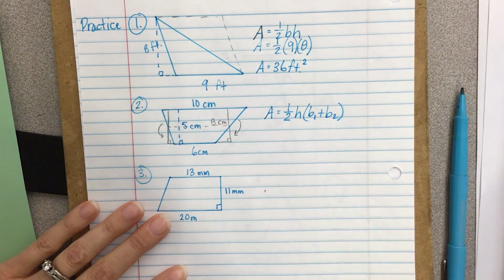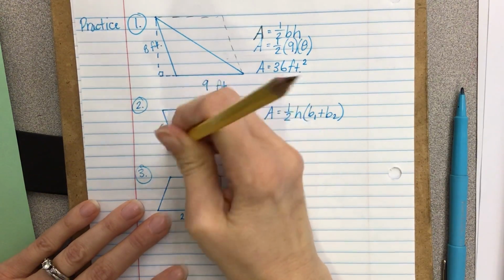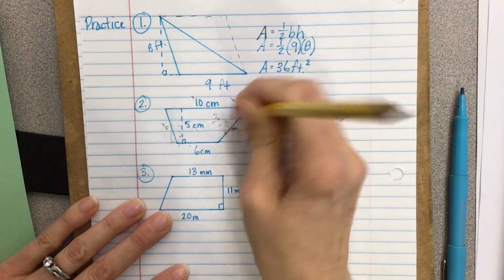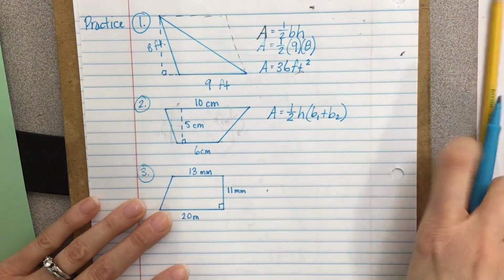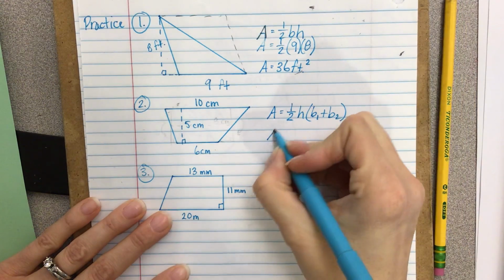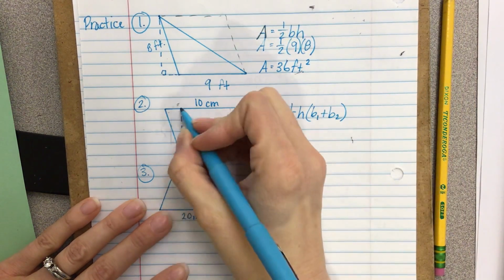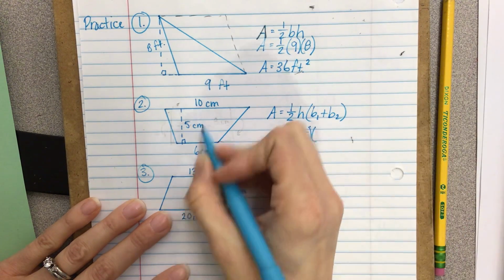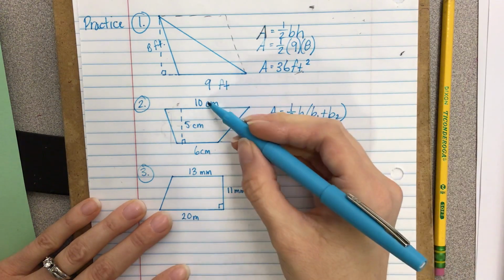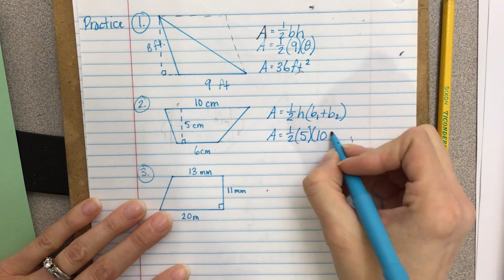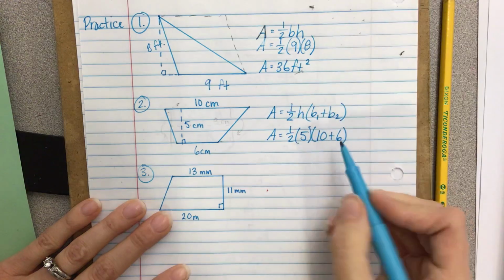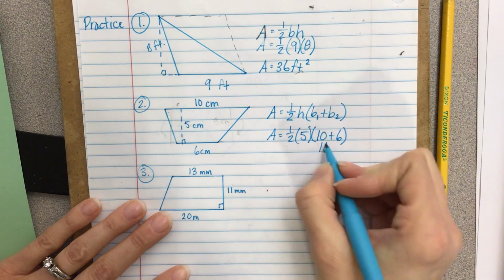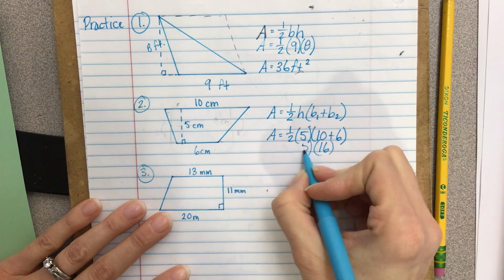Okay, I'm going to erase all my markings so we can see that trapezoid a little bit better and not get confused by all the stuff I put on there. Okay, so your height of your trapezoid is 5. And then you add your 2 bases. So base 1 and base 2. So that's going to be 10 plus 6. Now, order of operations says that we need to add what's in the parentheses first. Parentheses is a grouping symbol. It always needs to be done first.